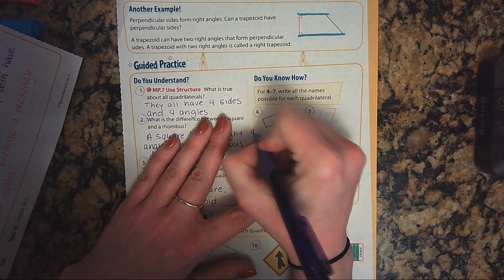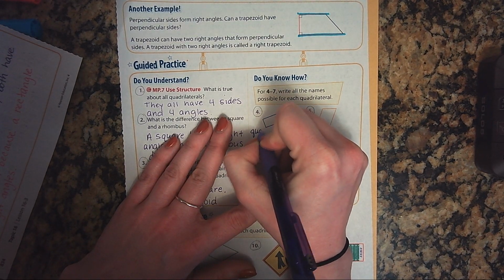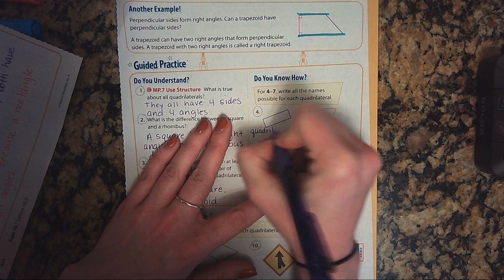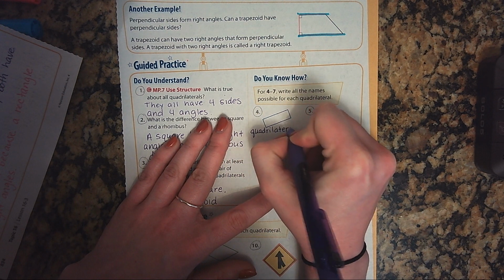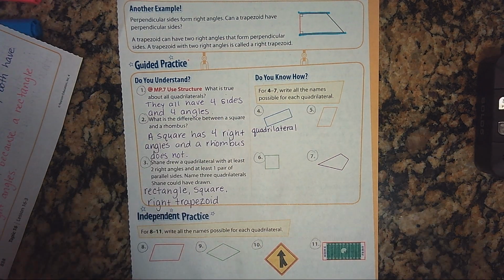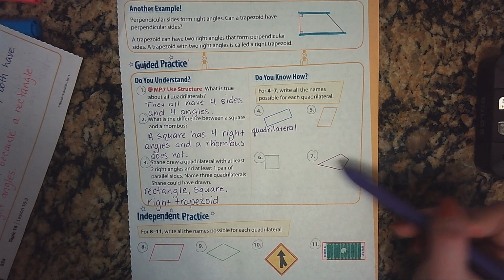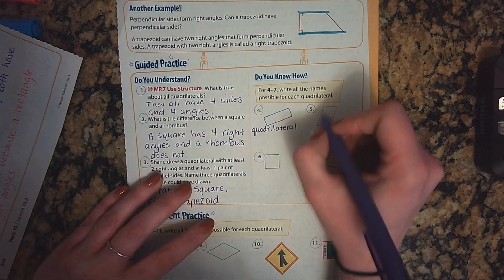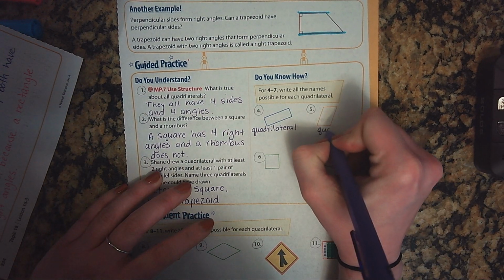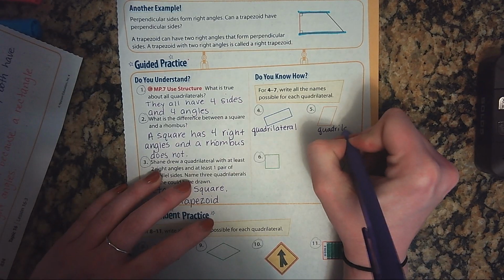So I'll write that first. Quadrilateral. And really, you could write it under all of them. They're all quadrilaterals.